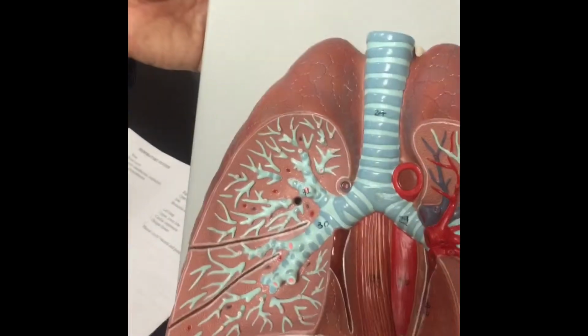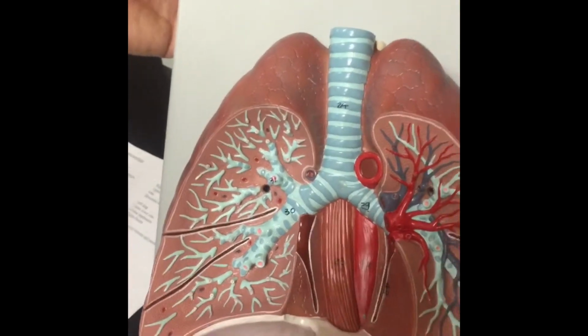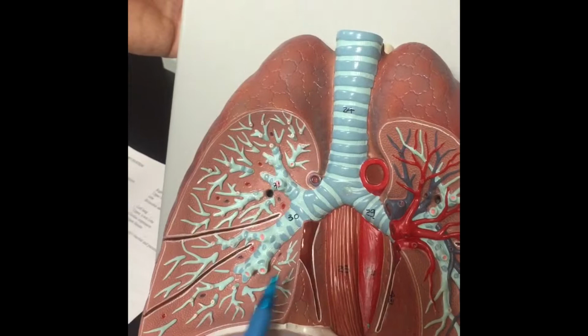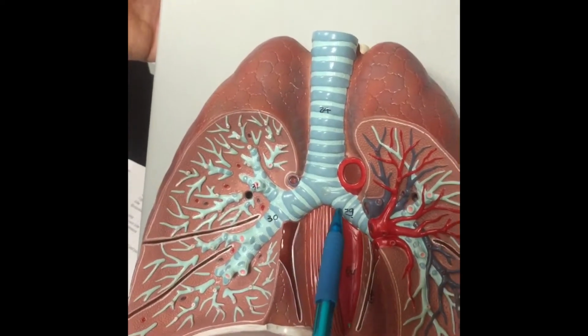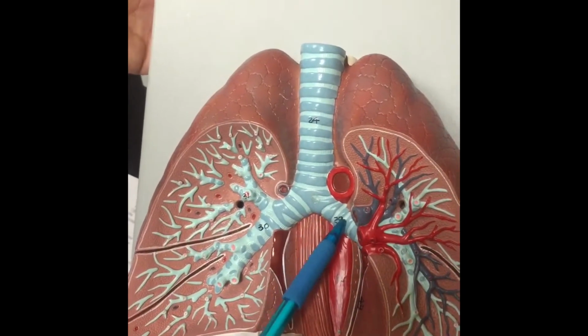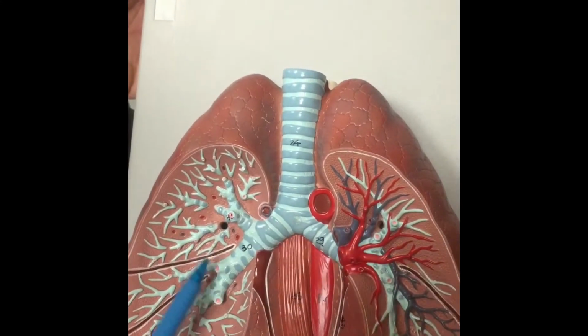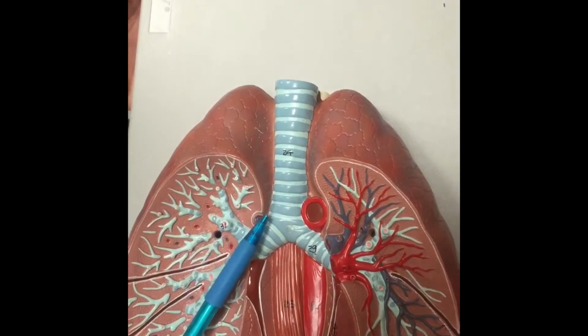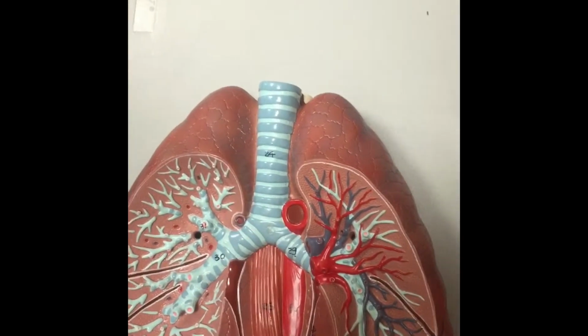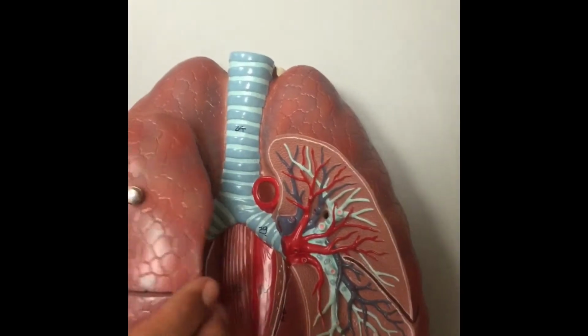Now, along with the lungs, the way you can tell the left one from the right one are a few different things. First off, this one doesn't show it too well, but you can see in the left lung, this primary bronchus is a little bit more horizontal, and the one on the right is a little bit more vertical. Another thing separating them, I'm going to show you the lung now.